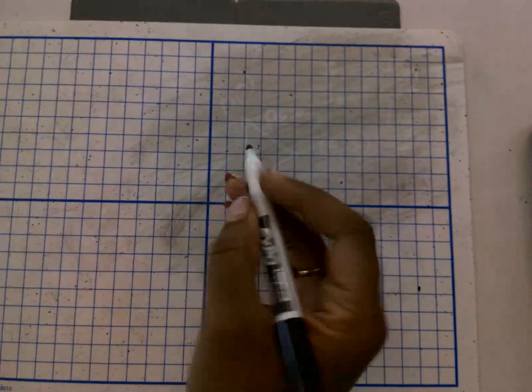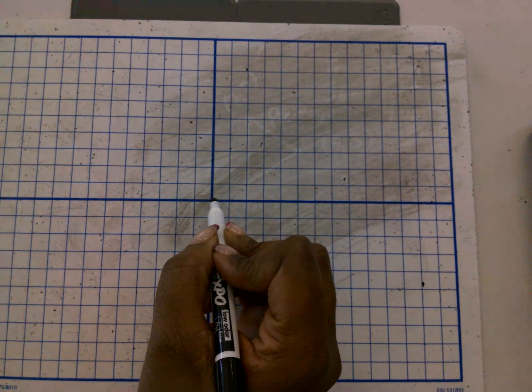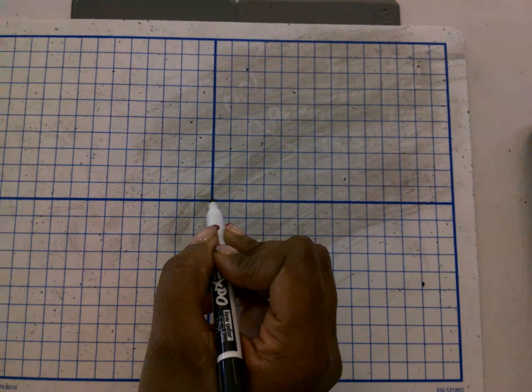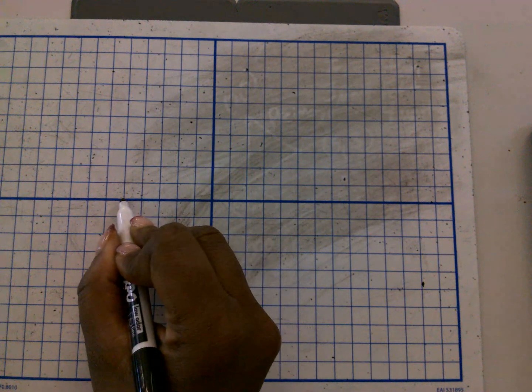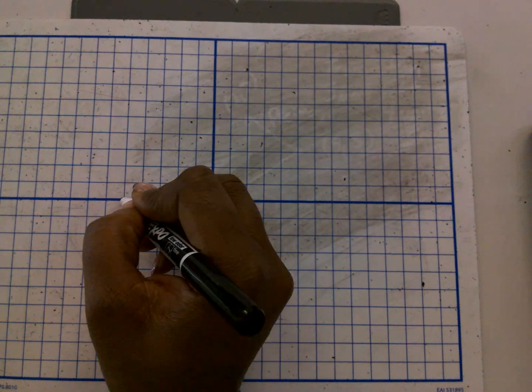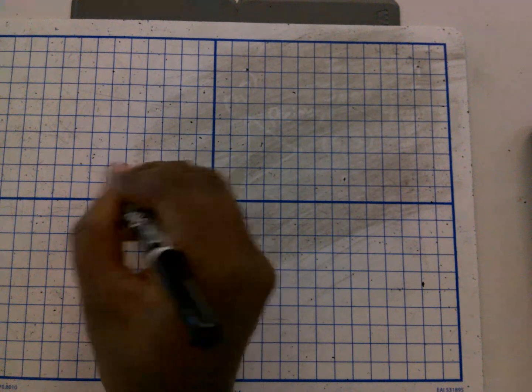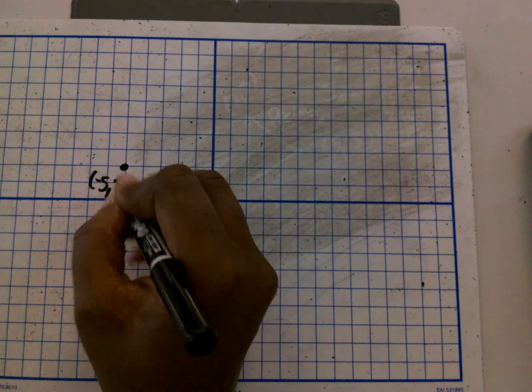Let's do negative. Let's start at the origin. I'm going to go to the left. I'm going to go -5, 1, 2, 3, 4, 5. And I'm going to go up +1, 2. This is -5, comma, +2.